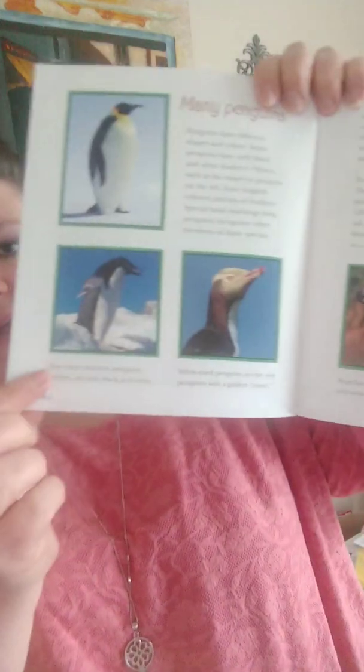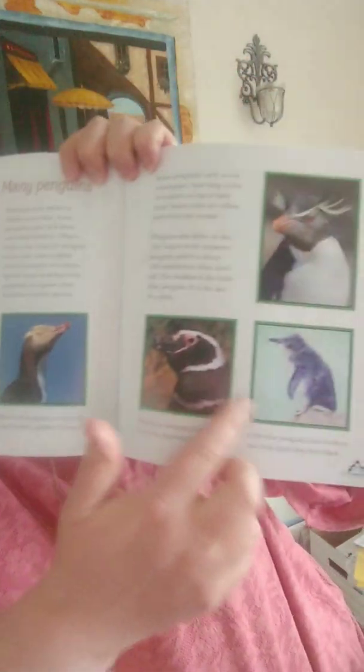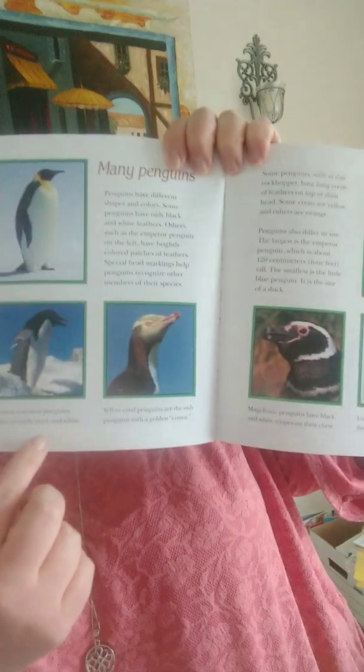All right, and then we know that we had other penguins also on this page, and there's also little blurbs below them that tell you about them. So to save some time, I did create the Venn diagram with ideas that I was able to pull from this page. So as a reader, I took a minute and I thought, what's being compared here? Is there anything being compared?